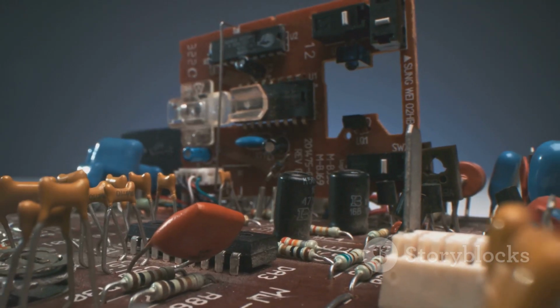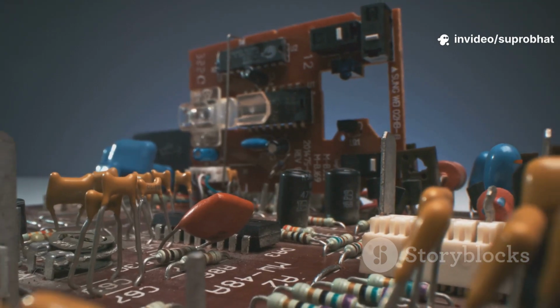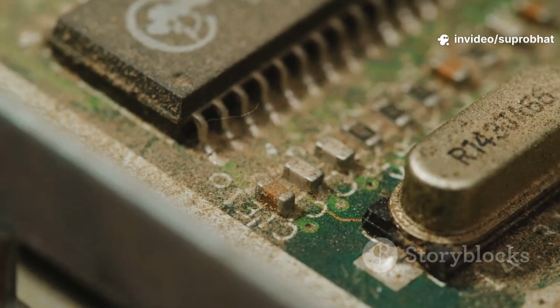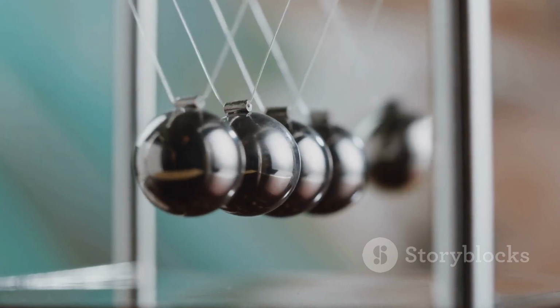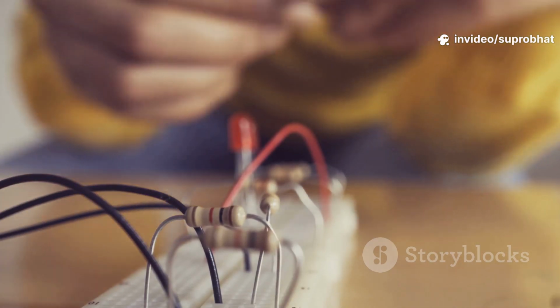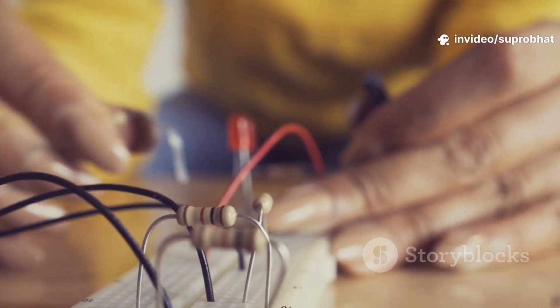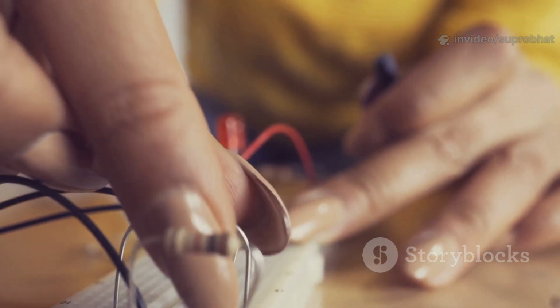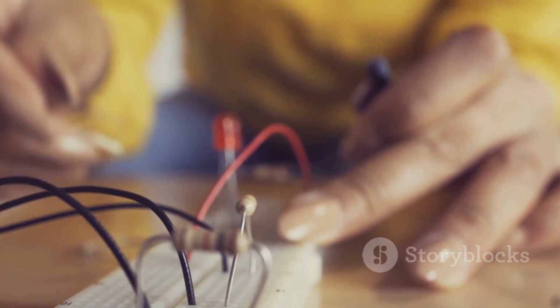For this electronic version of a forced oscillator, we have used one NPN transistor, BC547, one 10 kilo-ohm resistor, an LDR or light-dependent resistor, an LED as the output indicator, a 9-volt battery for power supply, and a breadboard for the connections. The transistor and LDR together form a light-controlled amplifier, which responds to external periodic light signals.